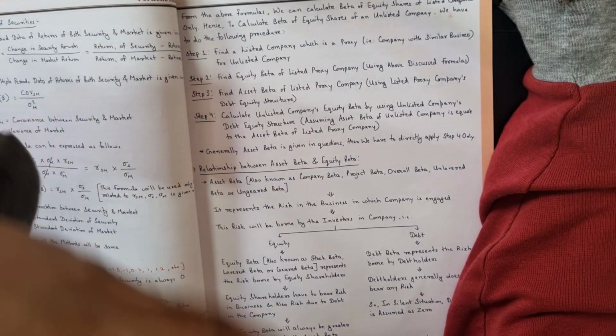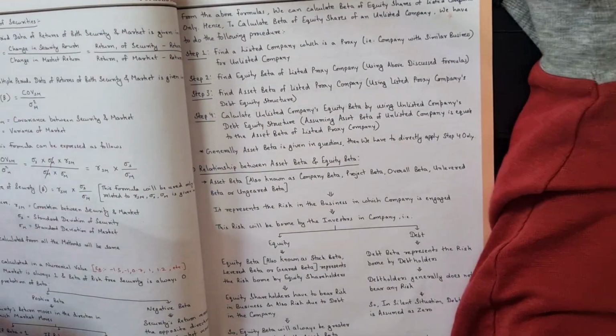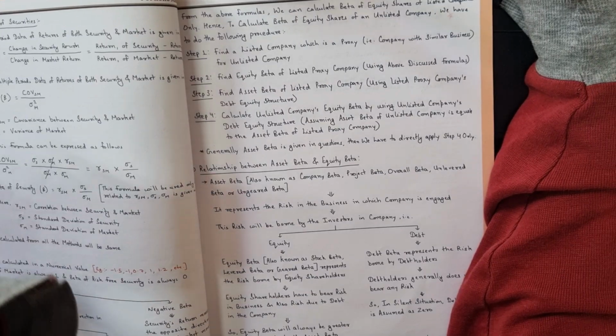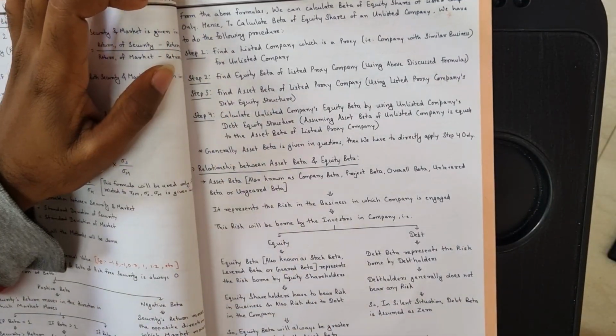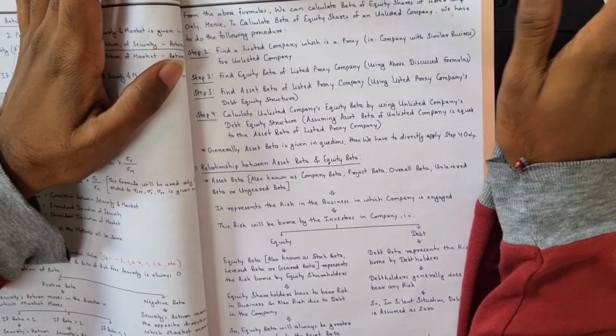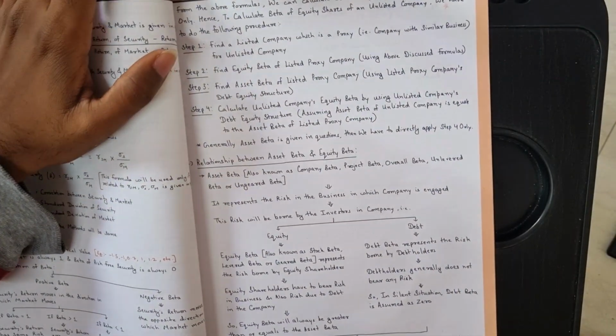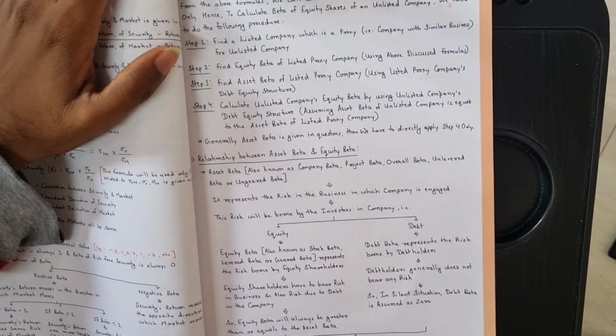And return in the market. If a sector is growing, it will have more beta. If a sector is stagnant or at the maturity stage, it will have less beta. So like that we can take this.